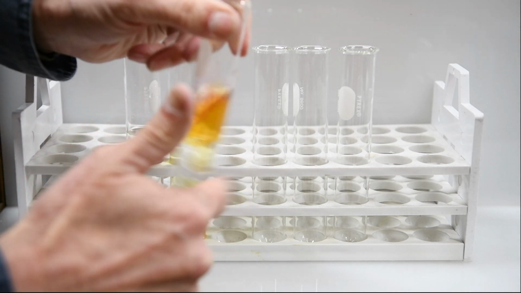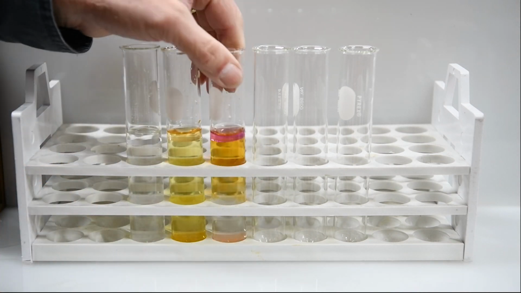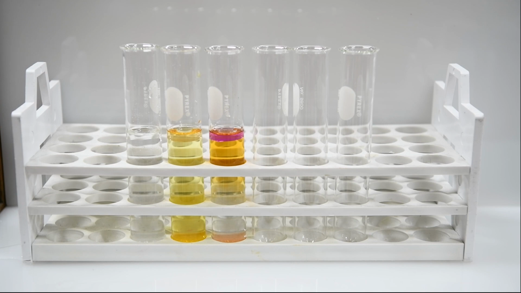Oh, and if you look real carefully there, you can see now we have a lovely purple color on the top. So the chlorine gives us a fairly colorless liquid on the top. The bromine is orange, and the iodine gives us this lovely purple. We're going to use those as indicators when we do our reactions to see whether chlorine, bromine, or iodine are produced in the reaction.